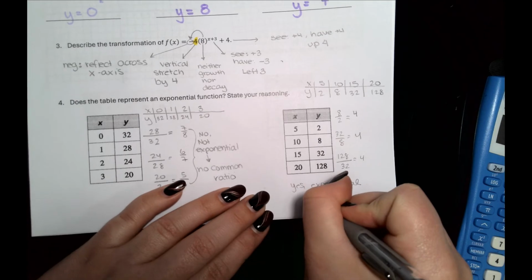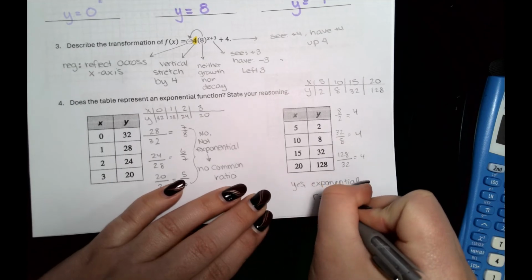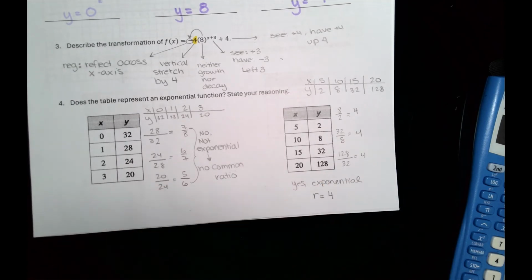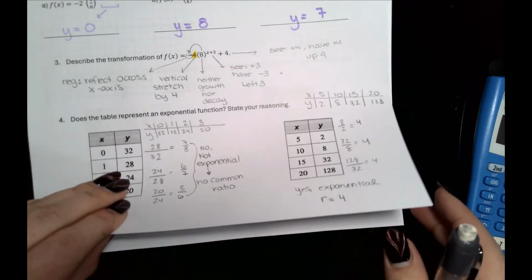How do we know? Common ratio is 4. Now you can write the words common ratio, but little r is the symbol for common ratio, so you can just write this. Okay, moving on to the back side.